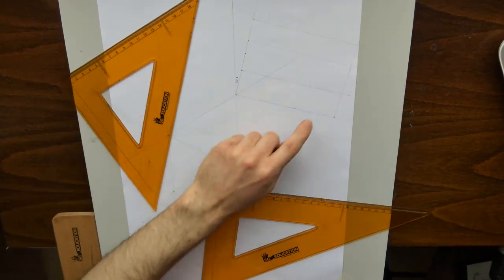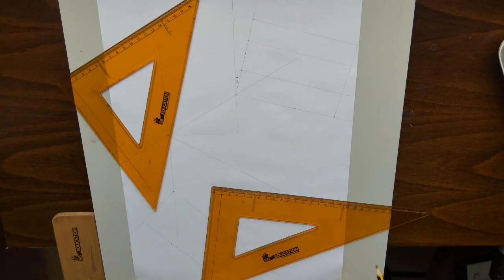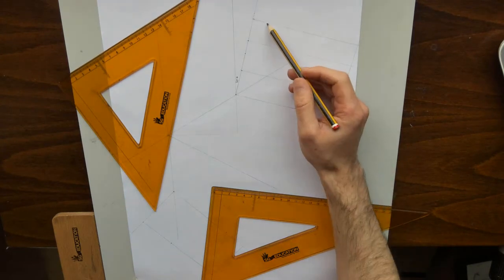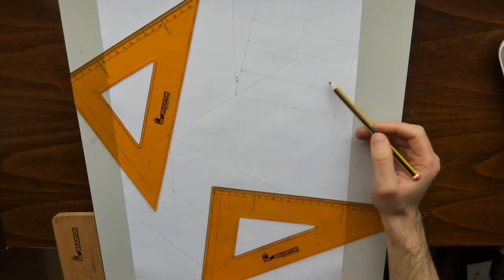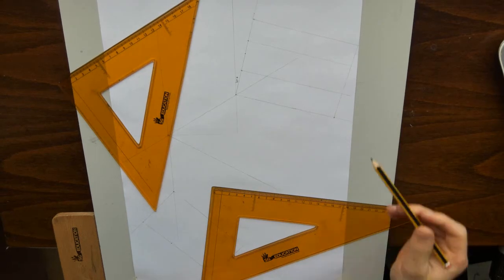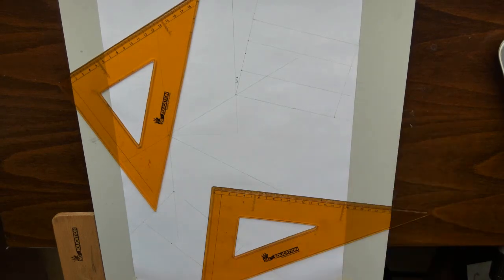Now if yours goes slightly off the page up here, it doesn't really matter because the treadmill is going to be going kind of down here and then across. All this area will not be used at all, but just for my question I actually managed to just fit on the page.